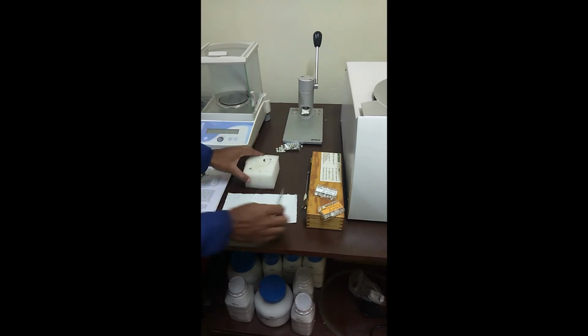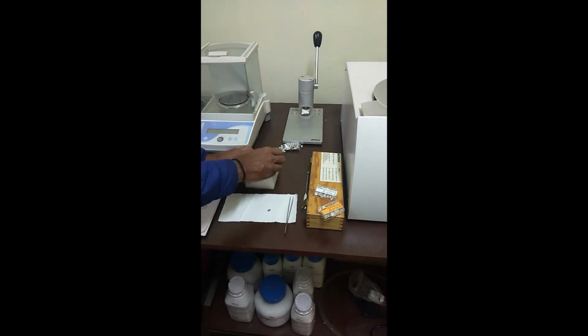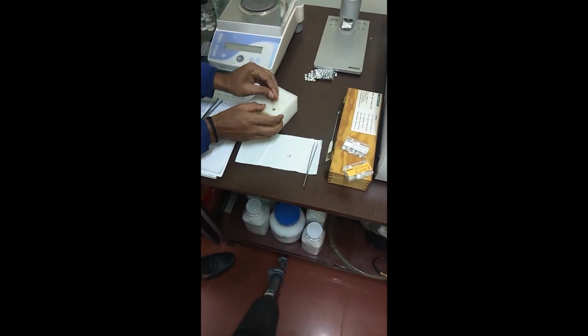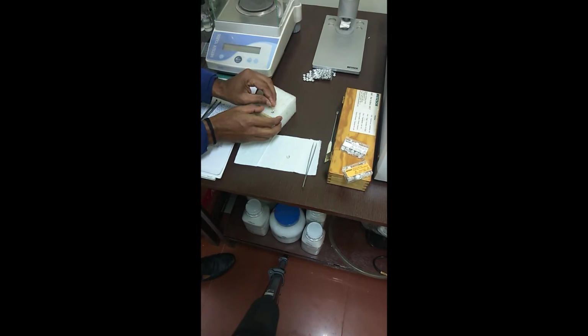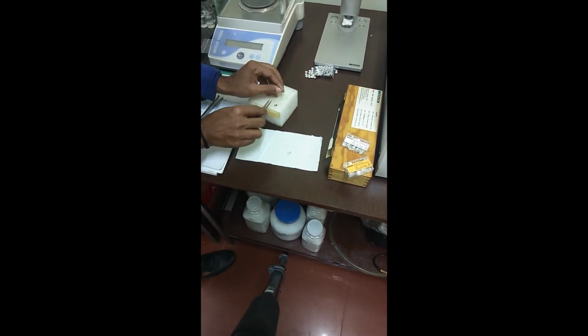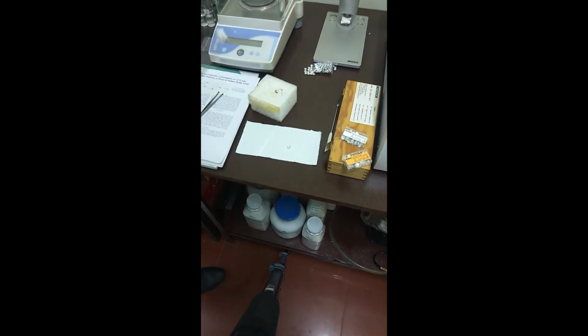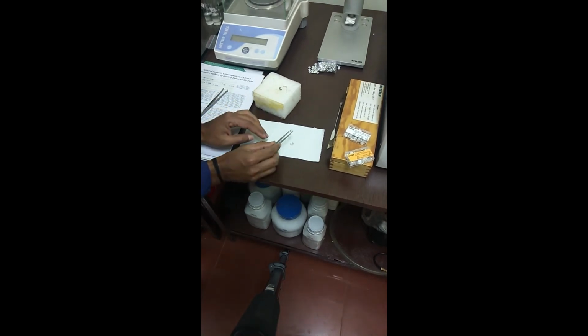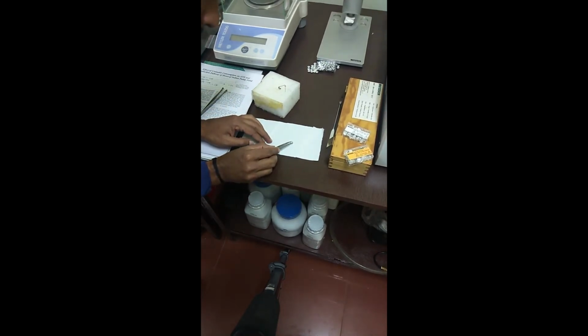We will now pierce the lid. As I said, it will create a passage for the release. So this is how the piercing of the lid will take place. And now we will take the lid which has already been pierced, and we'll cover our sample in the crucible.